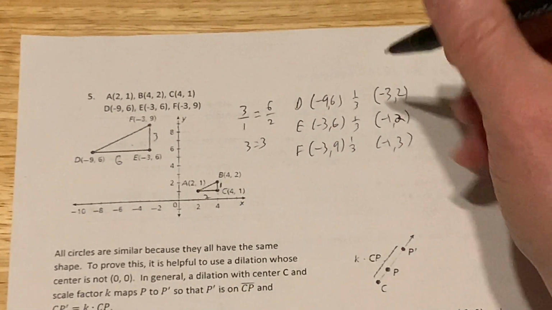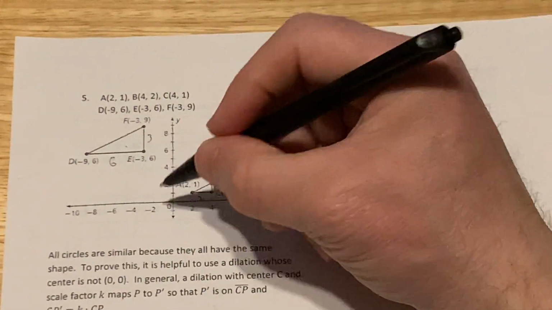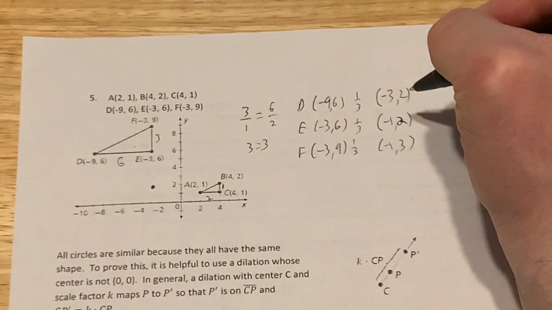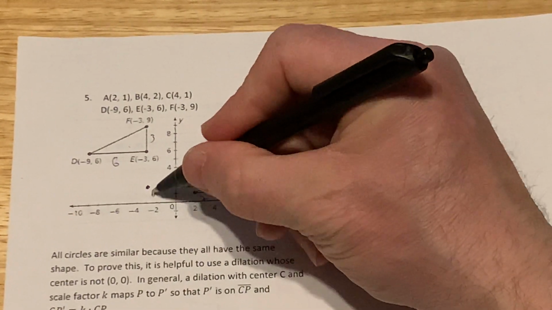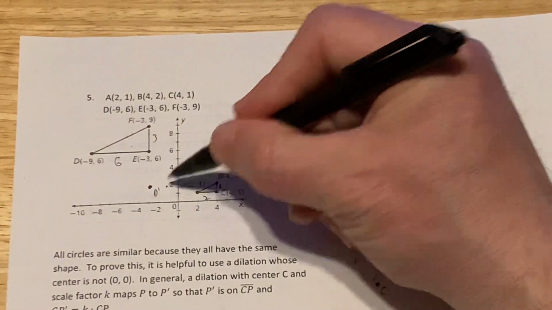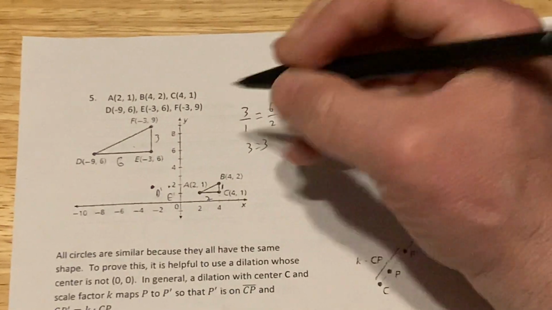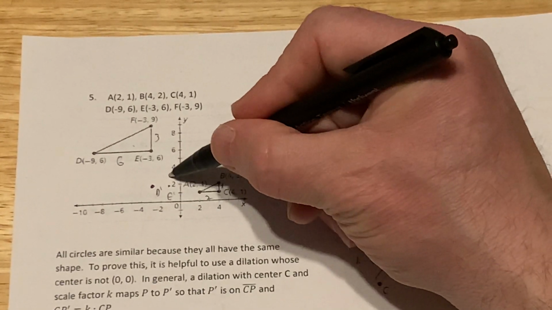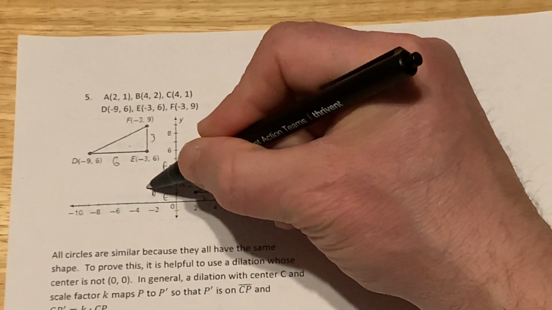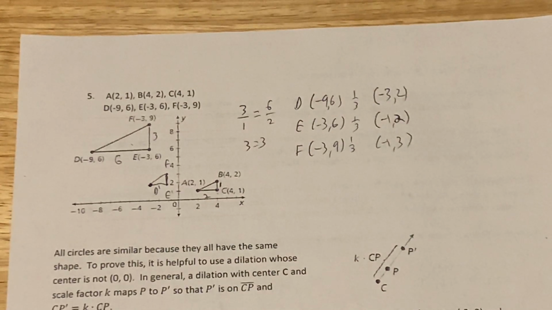All right, so graphing these at -3, 2, and that's D prime, and then -1, 2, that's E prime, and -1, 3, that's F prime. It's a little kind of hard to see because the lines didn't really show up well.